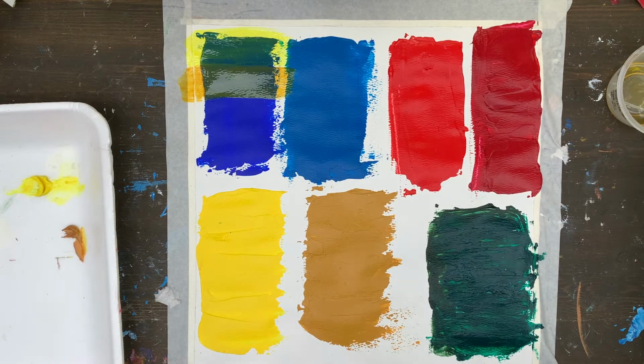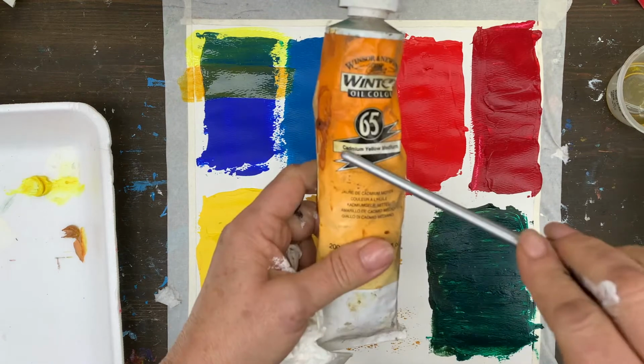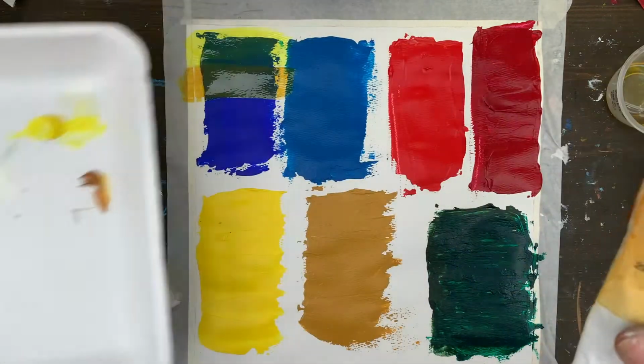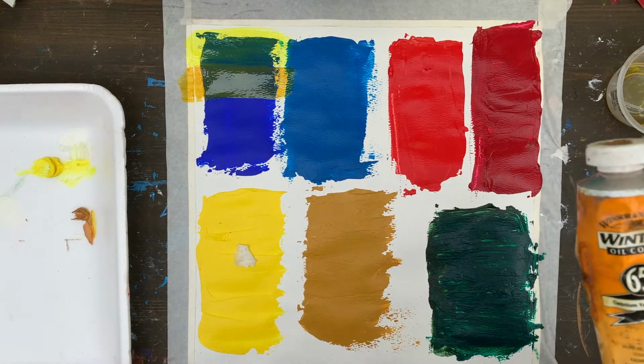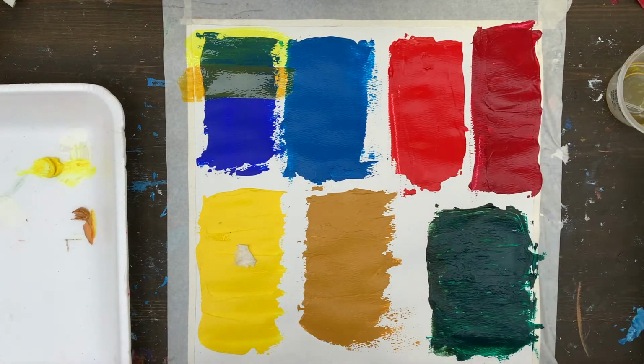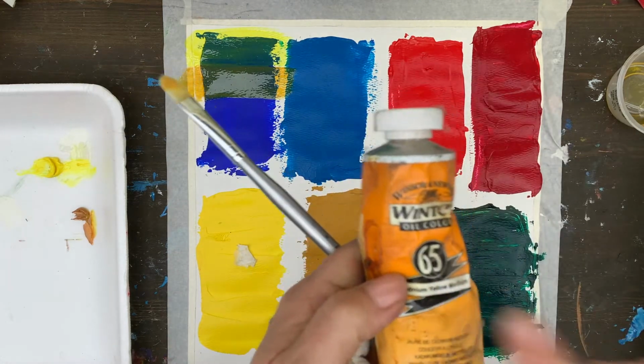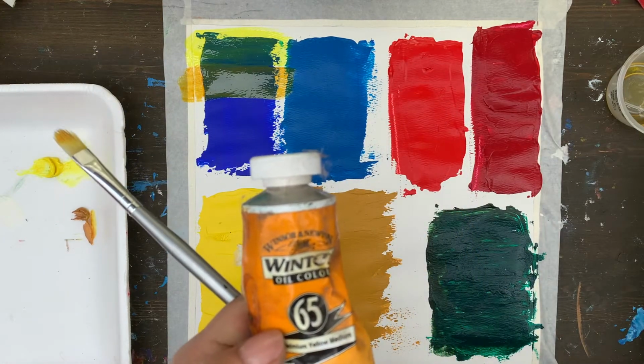Now, I want to show you why we are here. This is cadmium yellow medium. So we have here cadmium yellow light, and then we should have cadmium yellow dark, which is very orangey, and I don't want to use it. So you can see one and another one. Now, this is a cheap version. This is the student brand.